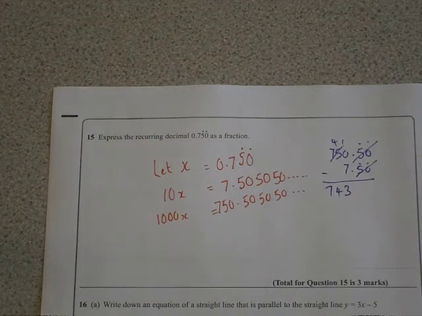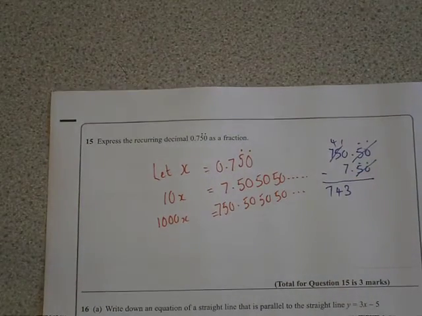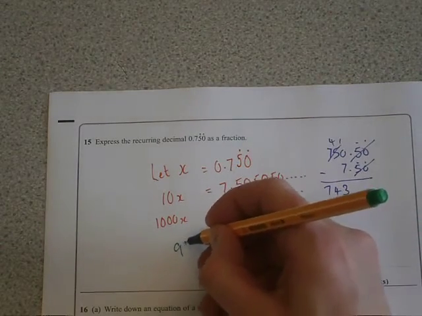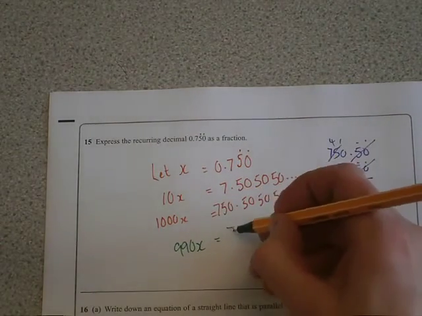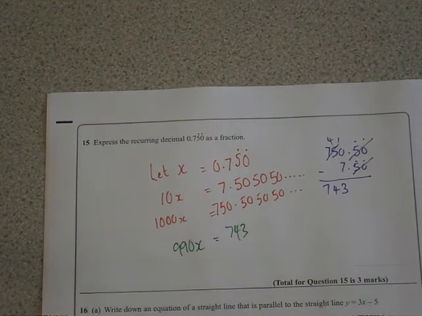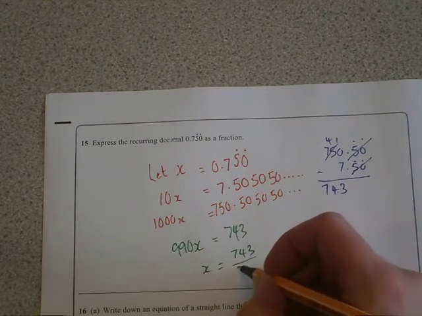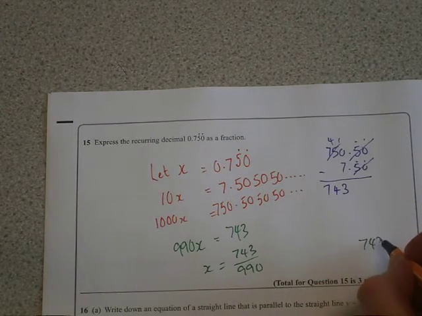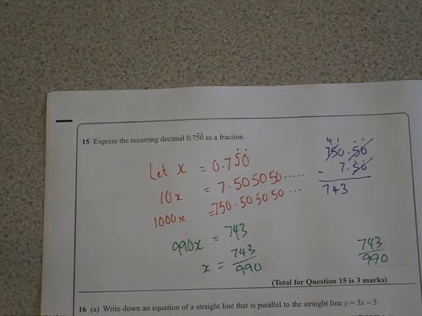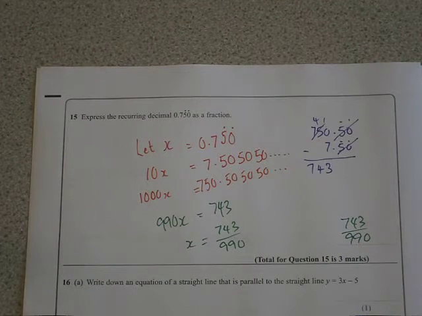743. So I've done the 1,000x take away the 10x. So this is now 990x equals 743. But I only want x on its own. I don't want 990 of them. So I'm going to divide that by 990. So my answer is 743 over 990. So it's all about lining up those recurring numbers, and once you've done that, it really does become quite straightforward.